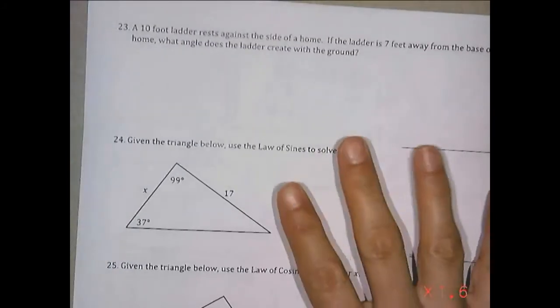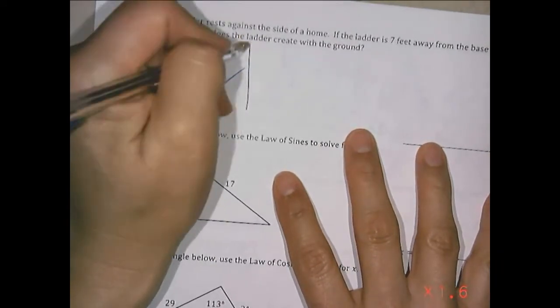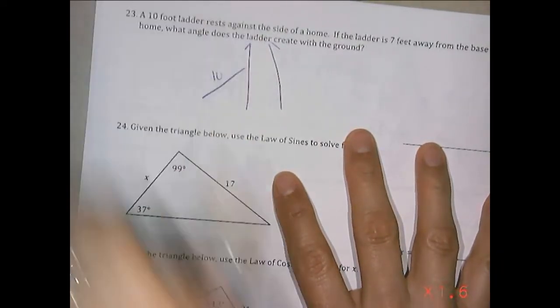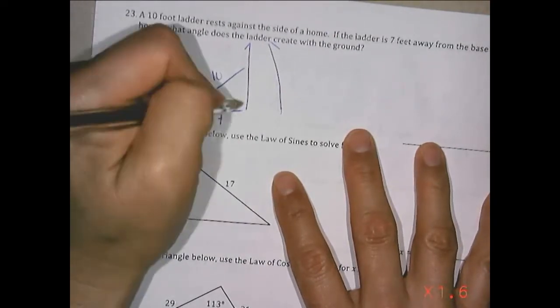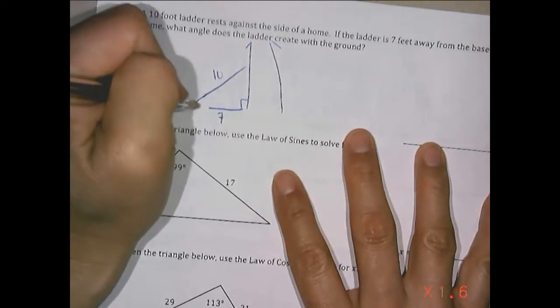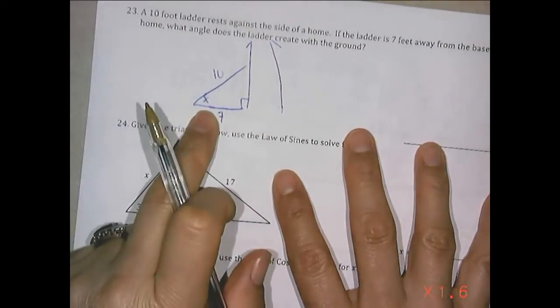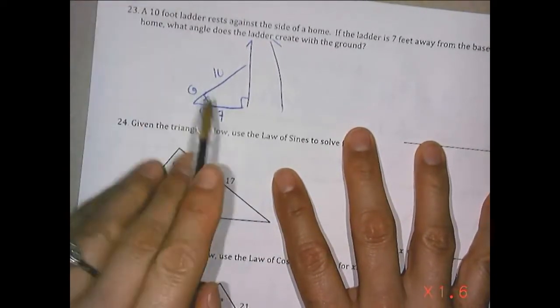Okay, so again, we have a ladder, 10 feet. It's resting against the side of a house. Ooh, a really crooked house. The ladder is 7 feet away from the base. What angle does the ladder create with the ground? With the ground, so this is my x this time. I'm going to put my googly eyes on it, and I want to figure this out.